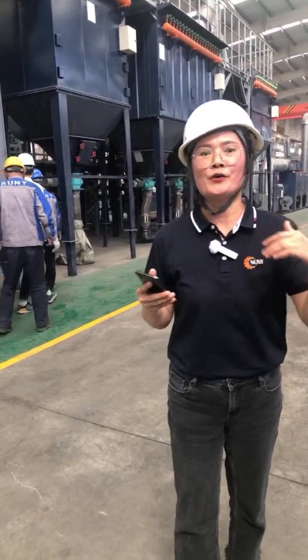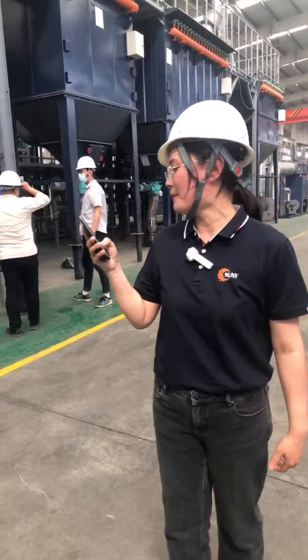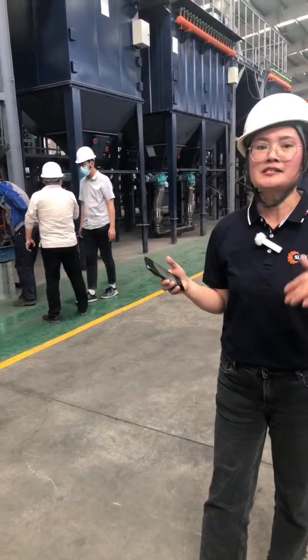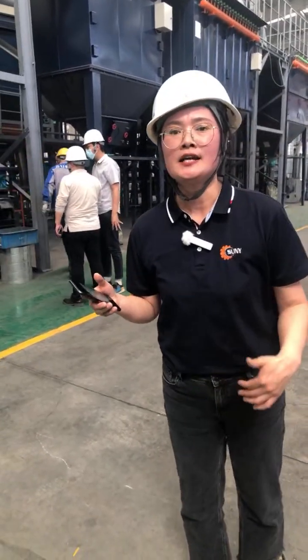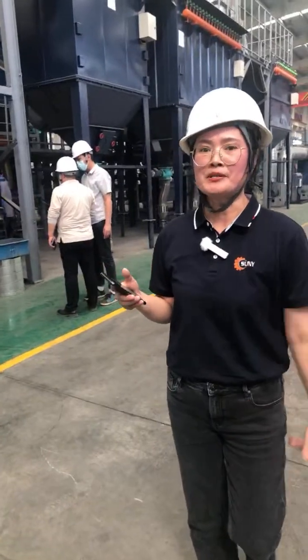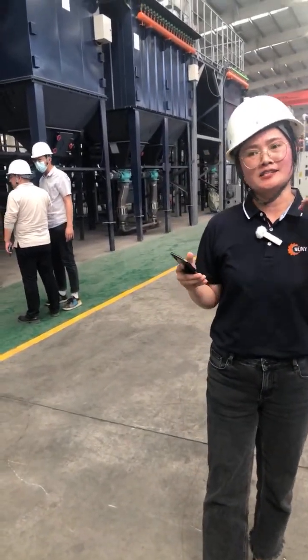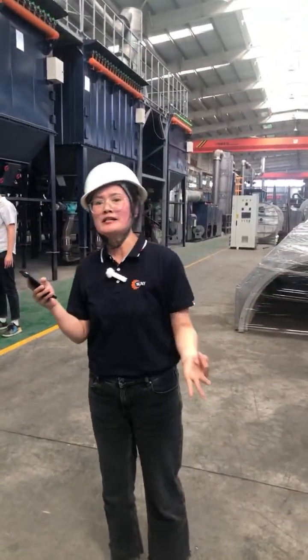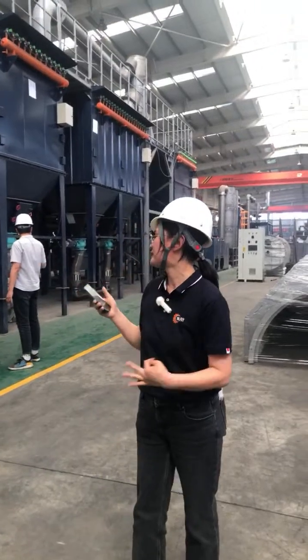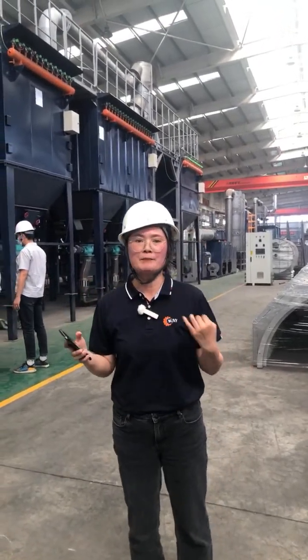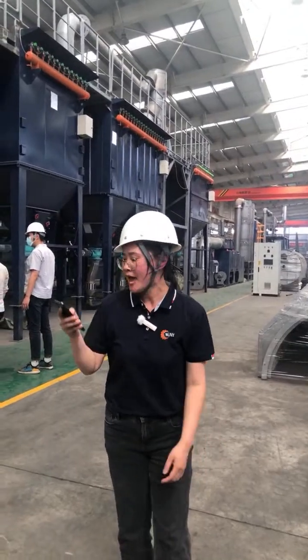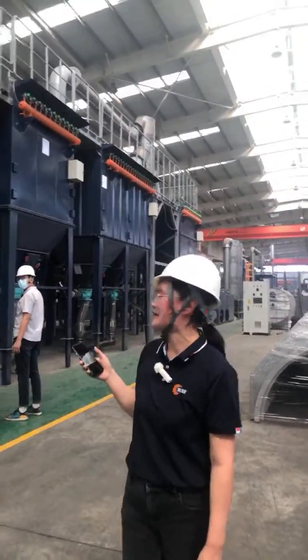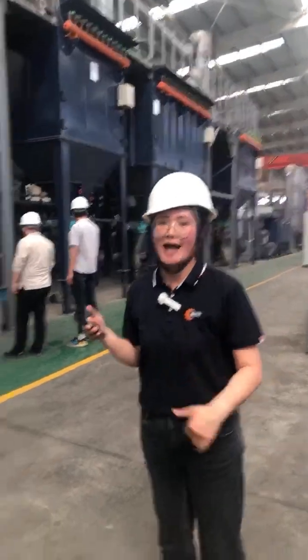And for the black mass purity, I think most customers will care about this part. Inside the black mass, there is aluminum, right? The aluminum takes less than 1%, and the copper takes less than 2%. And also, for the copper and aluminum we recycled, the copper purity is more than 95%, and the aluminum purity is more than 90%.